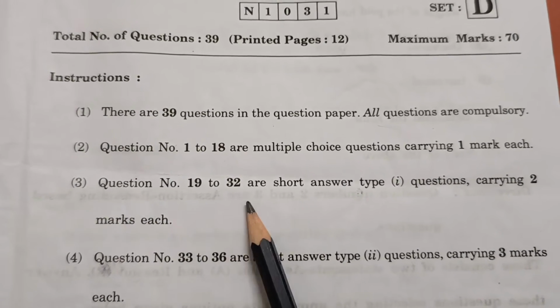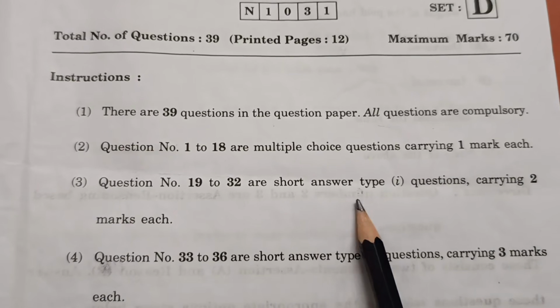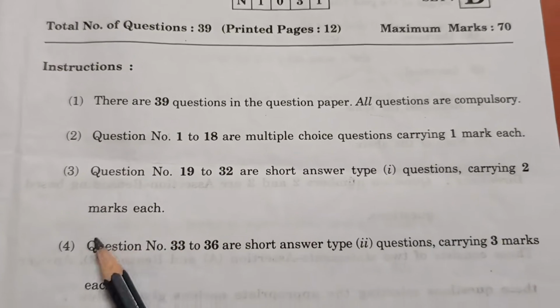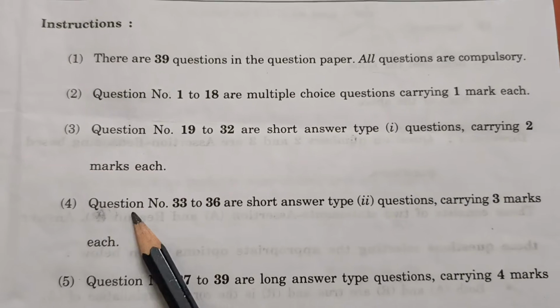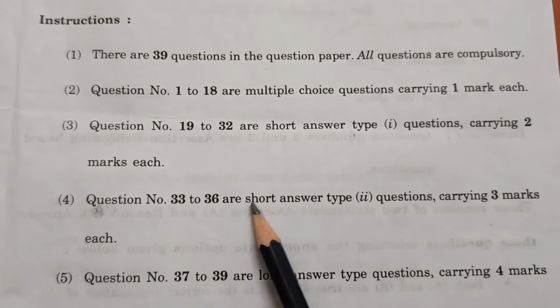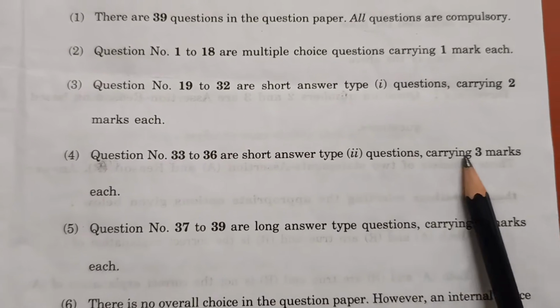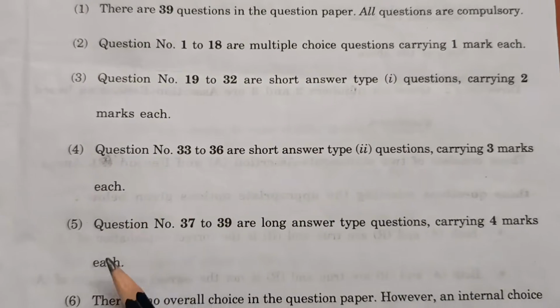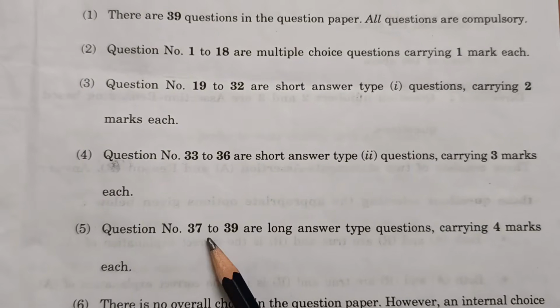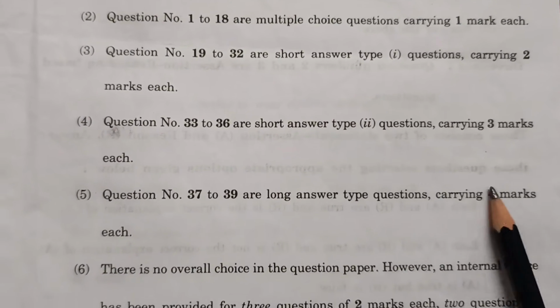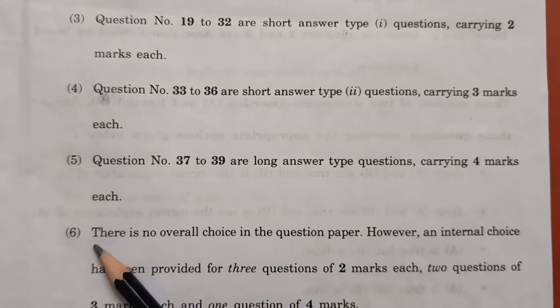Question number 19 to 32 are short answer type 1 questions carrying 2 marks each. Question number 33 to 36 are short answer type questions carrying 3 marks each. Question number 37 to 39 are long answer type carrying 4 marks each.